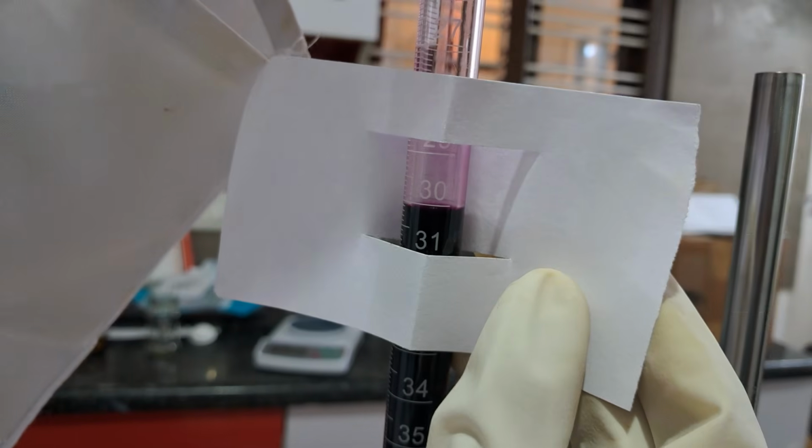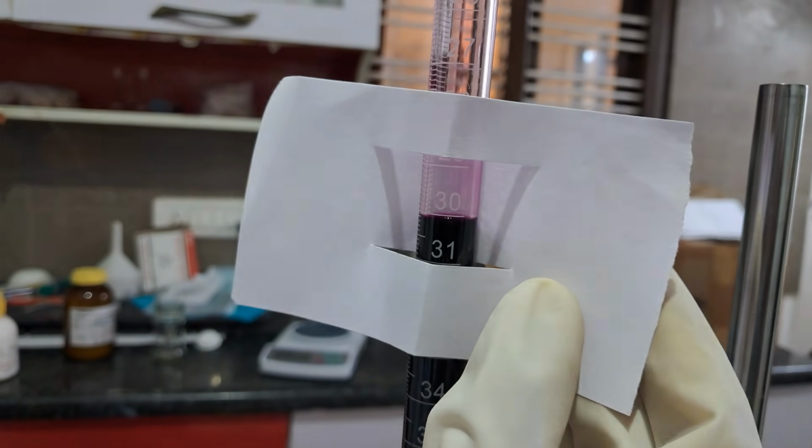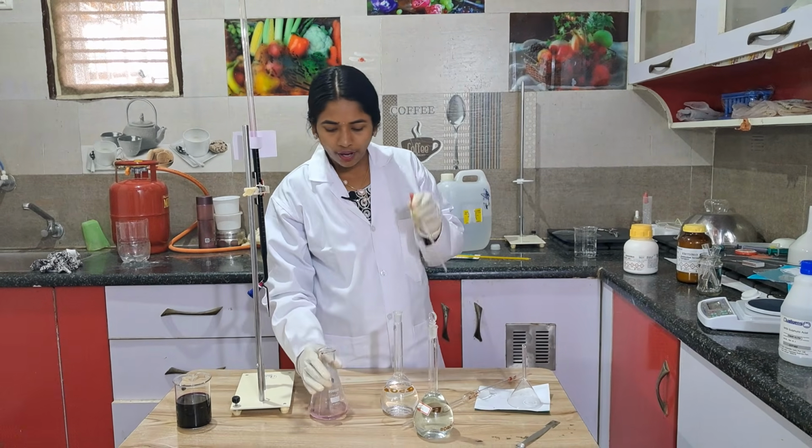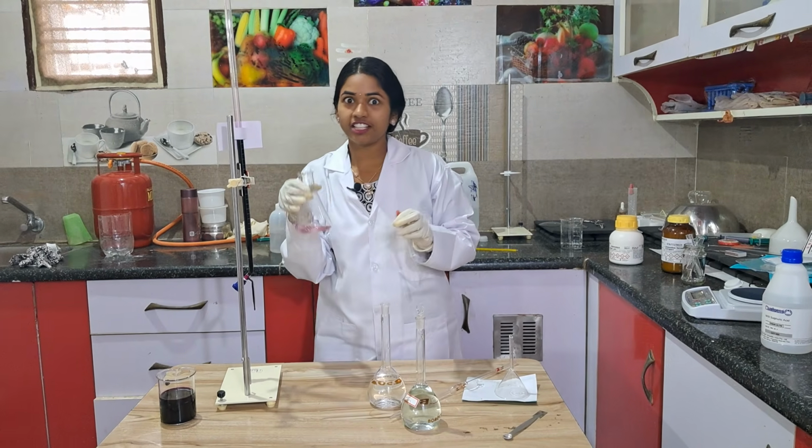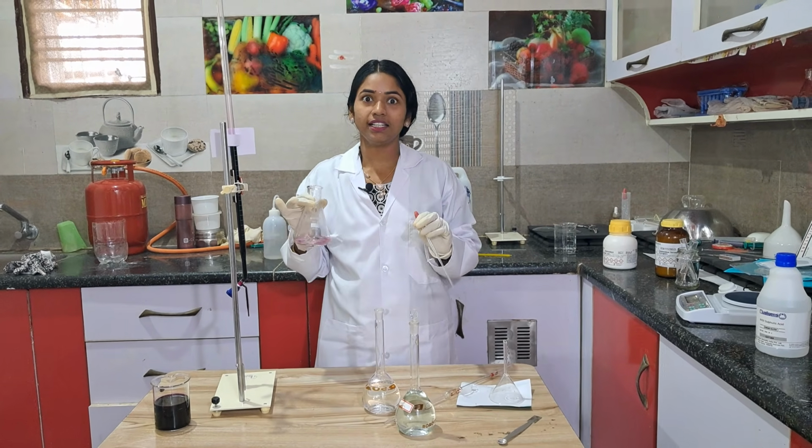Use this anti-parallax card. Check it out. Sharp 30. Okay. Wherever we started 20, exactly 10 ml we got it. Now what you have done is like this, you got a pink color solution. So dark pink color came.